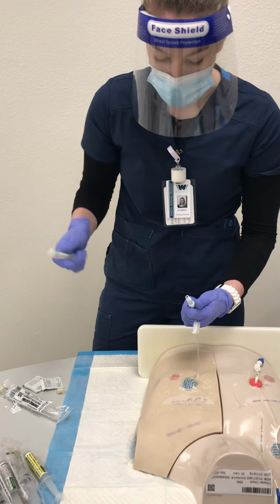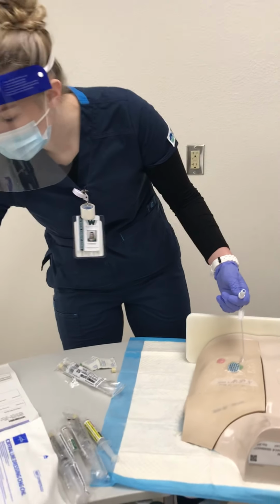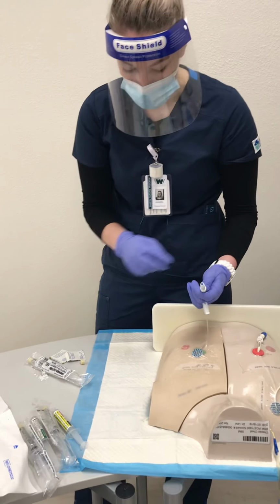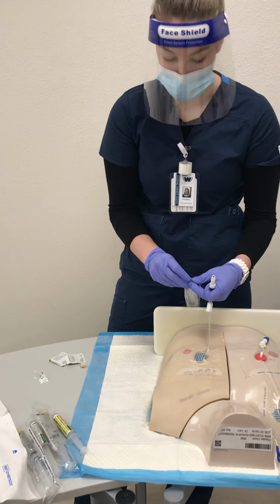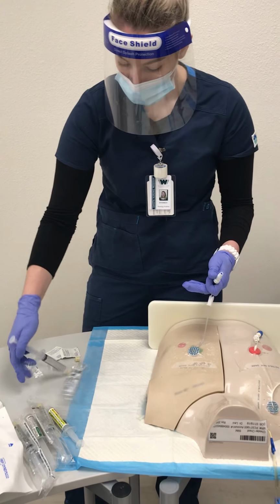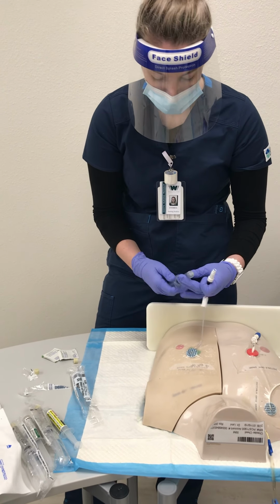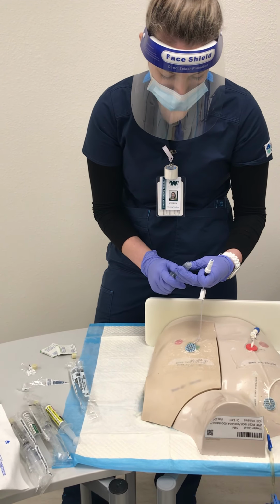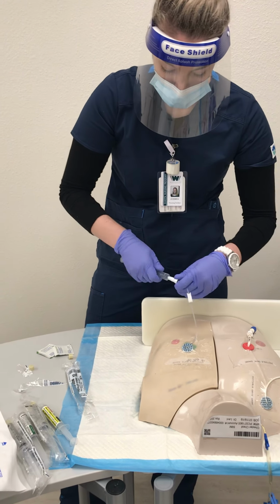So then I can hand this to the lab tech, and she can take it and label it and take it down for that test that the provider's ordered. And I've kept this above and not touched it, so I don't need to re-clean it. So I kept it clean. And then we need to flush one more time. So we'll attach that.